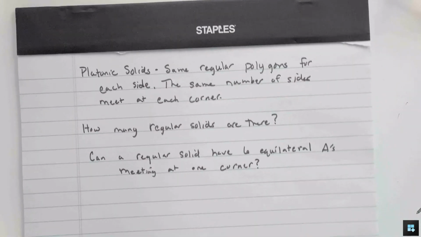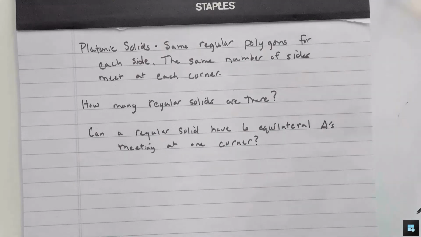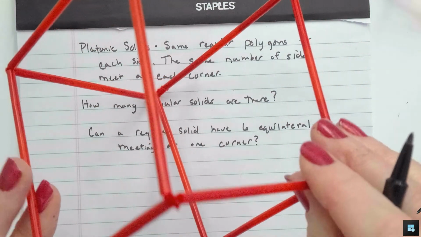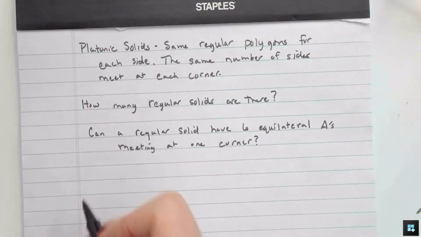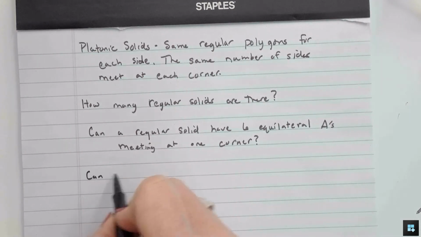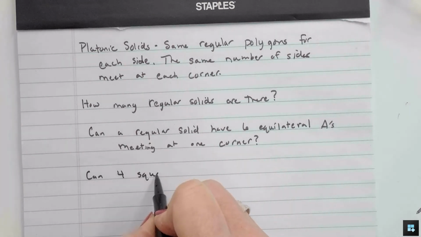Or you made a cube out of squares. You had 3 squares. Can 4 squares meet at one corner?